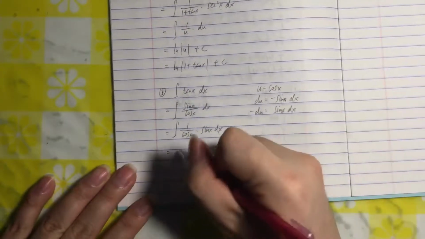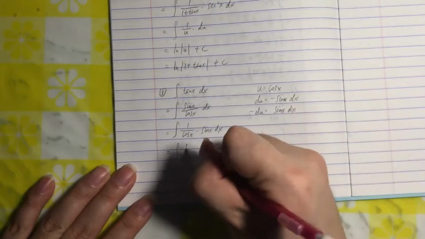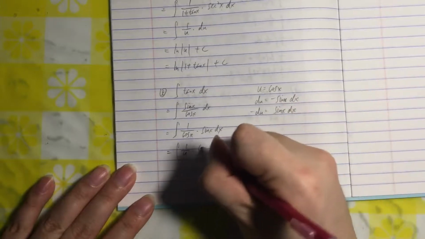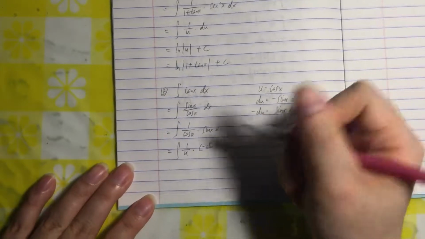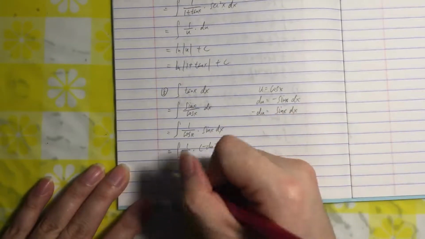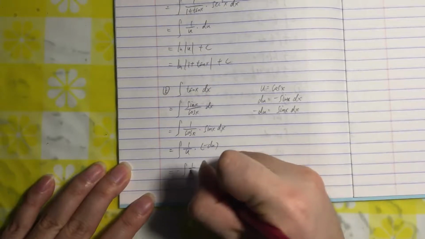Then substitute. We know that cosine x is u. Sine x dx is negative du. Then negative 1 is a constant, I can put it outside. I get negative 1 over u du.